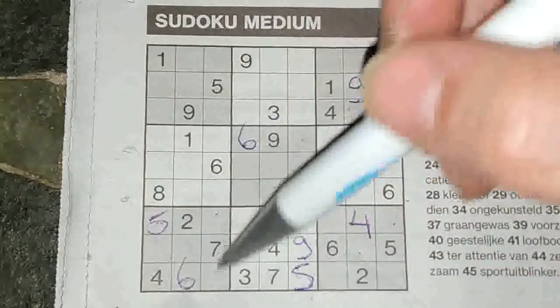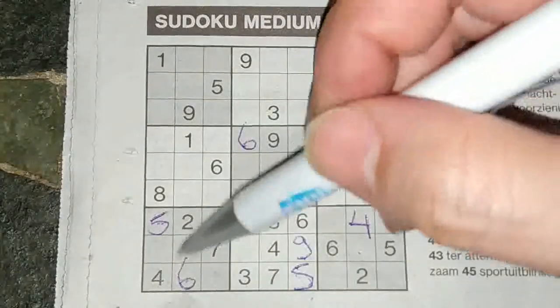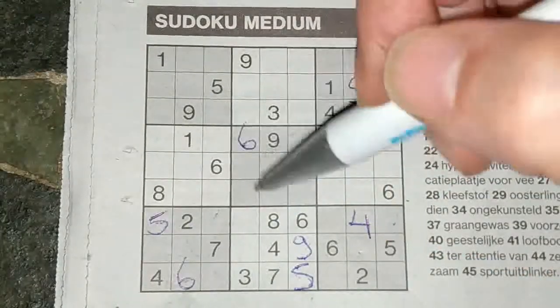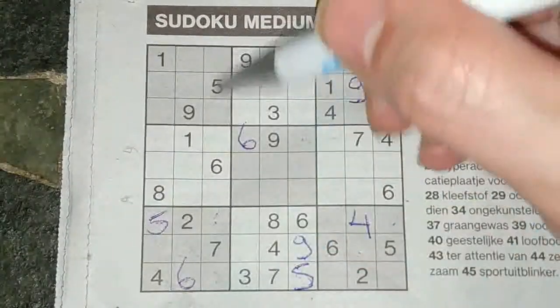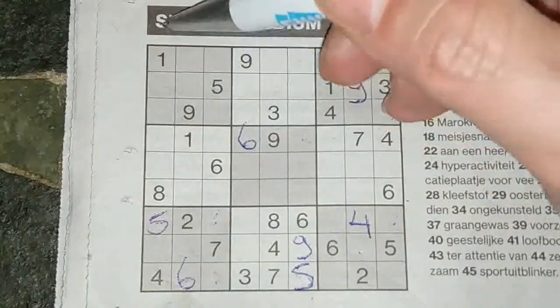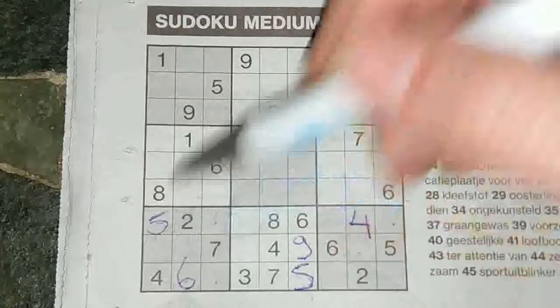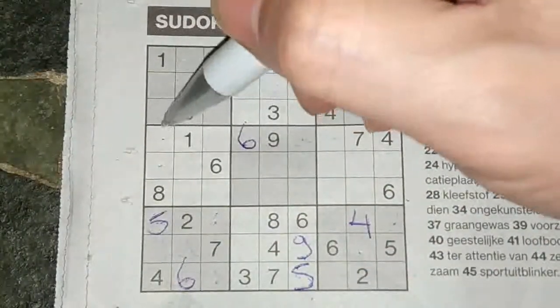In this big square, 4 missing numbers. One of the missing numbers is a 9. I see here a 9, so no 9 in these two boxes. So the 9 could be here or could be there. So in this column, we have a 9 here. In the second column, we have a 9 over there. So in the first column, the only two places for the 9 is here or there. But I see here a 9, no 9 there.